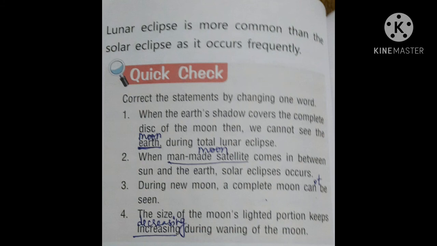Second is: when a man-made satellite comes in between the Sun and the Earth, a solar eclipse occurs. This is wrong. The correct statement is: when the Moon comes in between the Sun and the Earth, a solar eclipse occurs. Third one is: during new moon, a complete moon can be seen. Its answer is: during new moon, a complete moon cannot be seen.